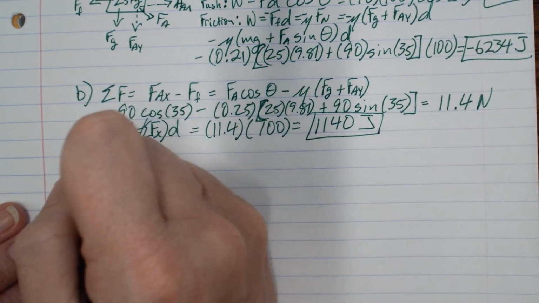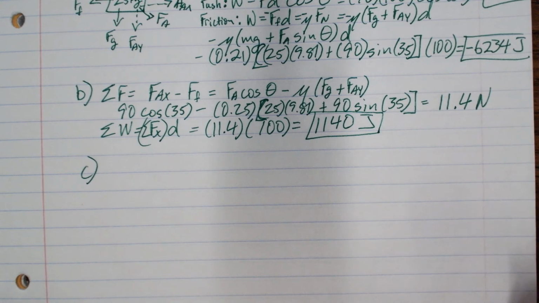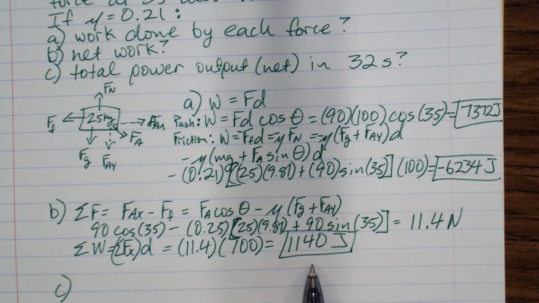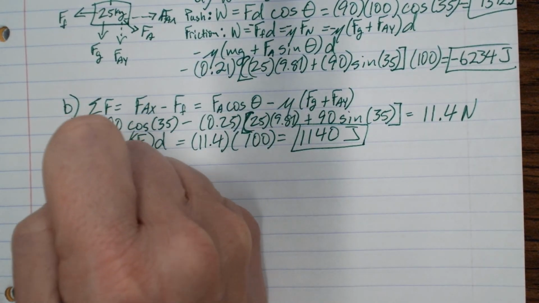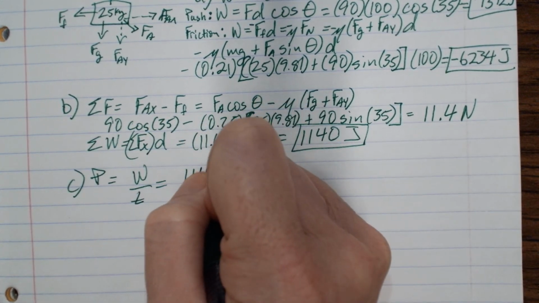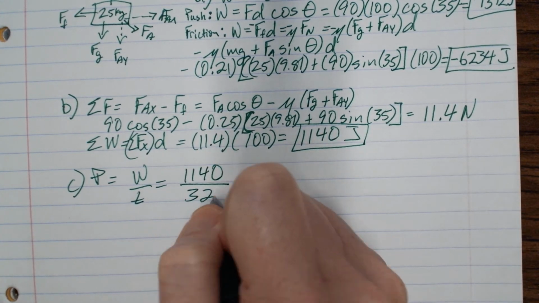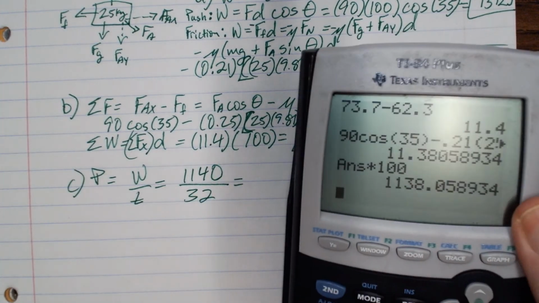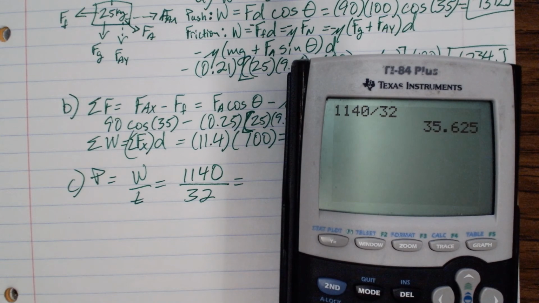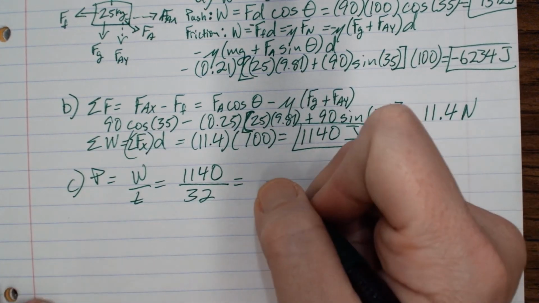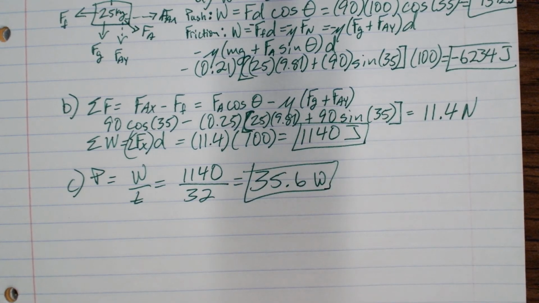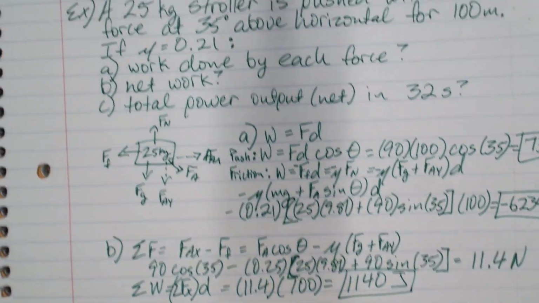All right, and then part C asks, what's the total output? And it says net output in 32 seconds, which means I have to use net work for that. So power is equal to work over time. My work is 1140. The time is 32 seconds. So it's just 1140 divided by 32 seconds, and I get about 35.6. And this is watts. So that's one full example problem, similar to stuff that you'll see in your homework.